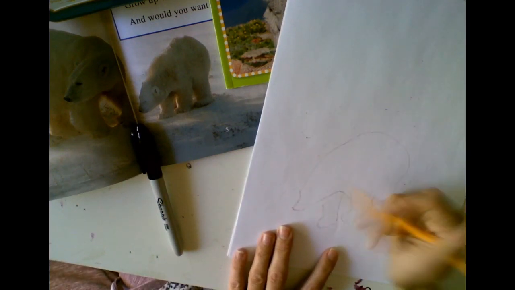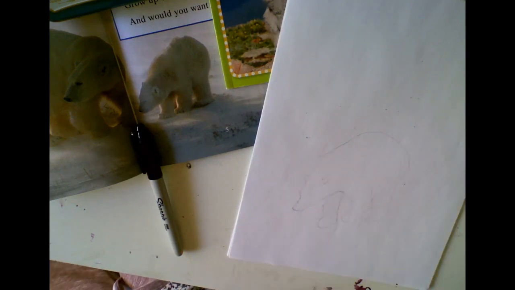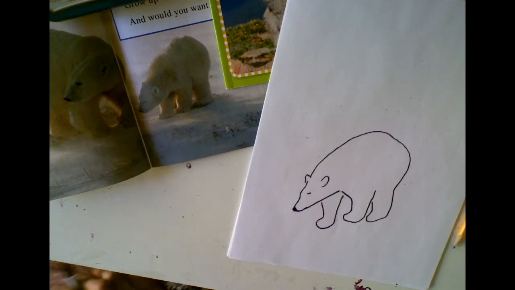And then I'd add in my ear over here. I have one ear there. I have the other ear on that side. And that would be my sketch. I just outlined it in Sharpie so you could see it a little bit better. There's no detail on my bear, guys. All I did was draw my outline, and then I added one little tiny line in for my eye and a second line in for my ear. That's all you need to do for your quick sketch.